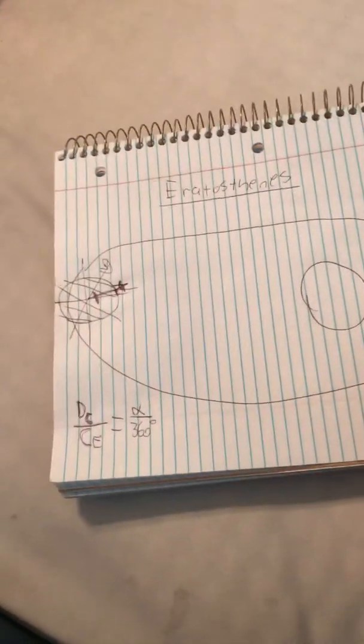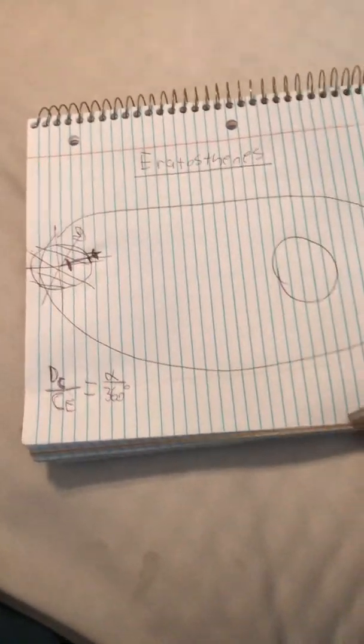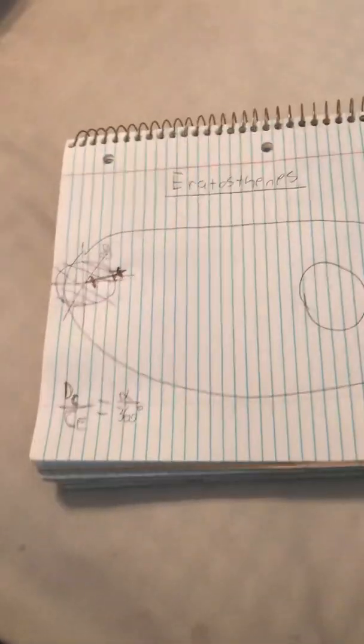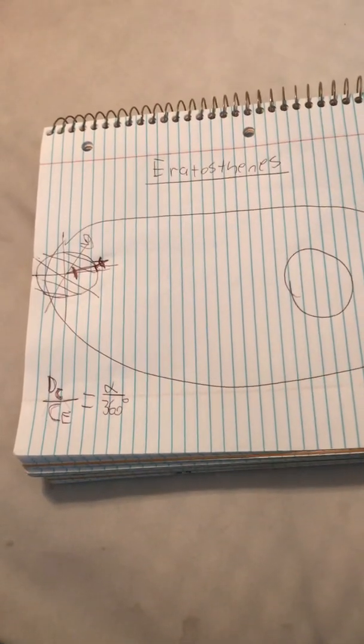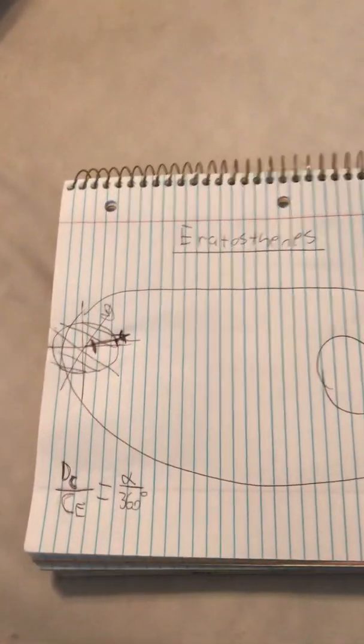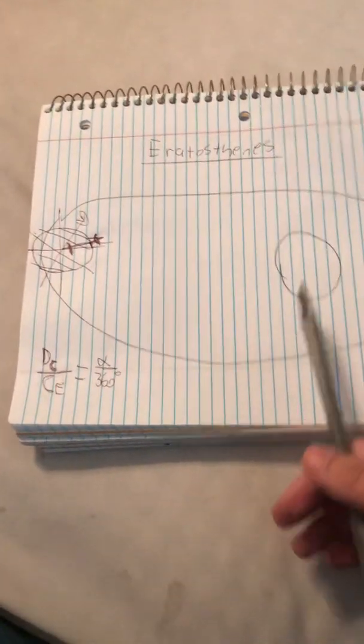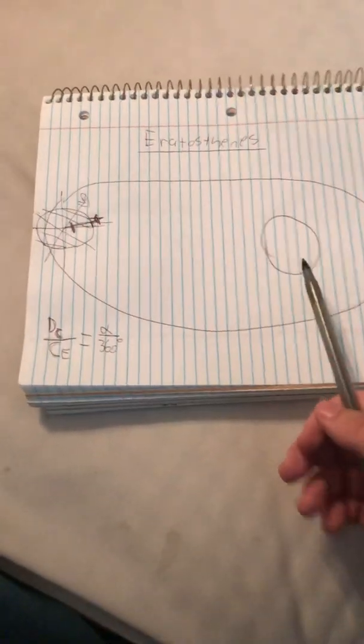And there happens to be another method that I'll show in another video that I actually figured out myself. It involves using the North Star to measure your latitude, and some other stuff. But for now, this is how you calculate the circumference of the Earth, doing some basic algebra and simple observations.